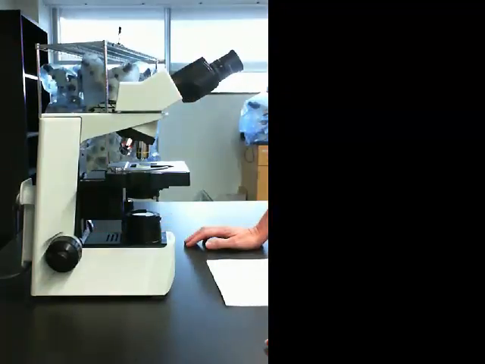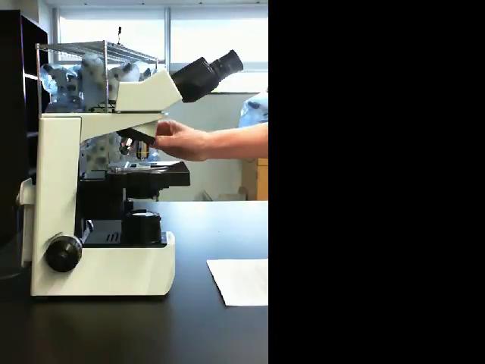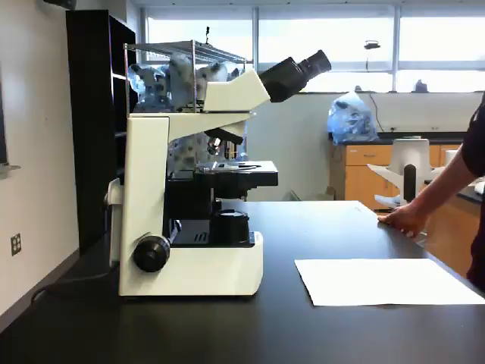Now we should have the focus independently set for each eye so that we have the best view of the image possible. This is going to prevent things like headaches. This is going to make it more comfortable to use the microscope for a lengthy period of time, and it's going to allow you to use the microscope without using your glasses. You can then continue on adjusting the image so that it's sharp as you move to perhaps the 40x or high power objective.